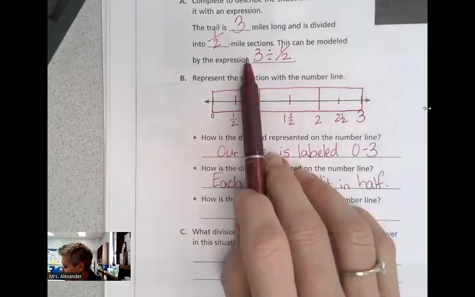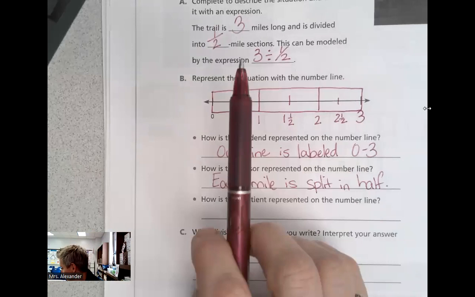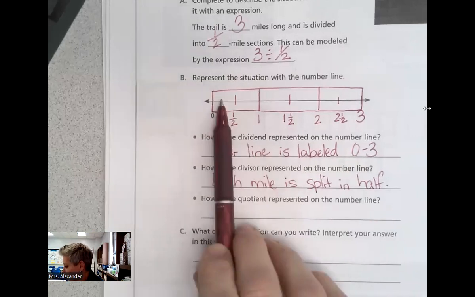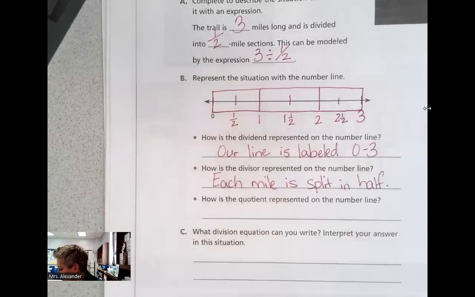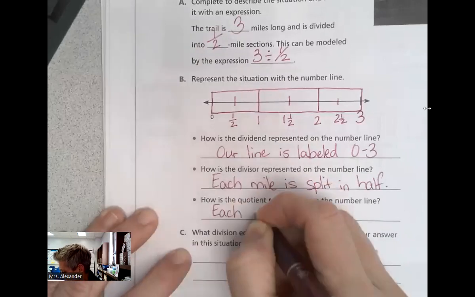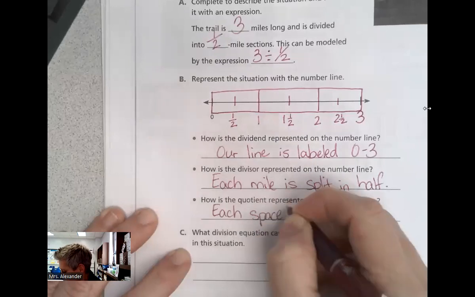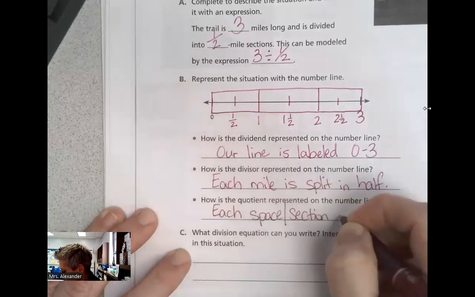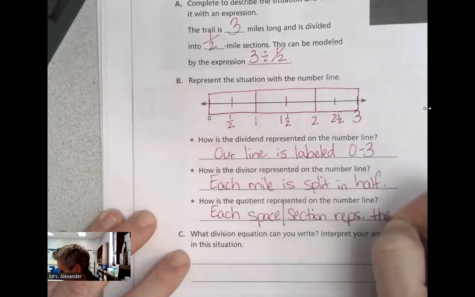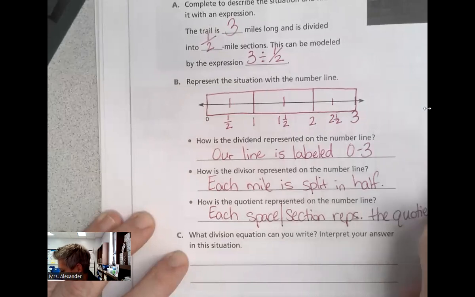If we were doing 3 divided by 1/2, the quotient would be the number of sections that represents the quotient. The number of sections on our number line, 1, 2, 3, 4, 5, 6, would represent the quotient. So each space or section represents the quotient, which of course we know means the answer to a division problem.